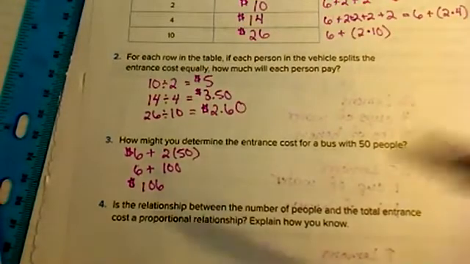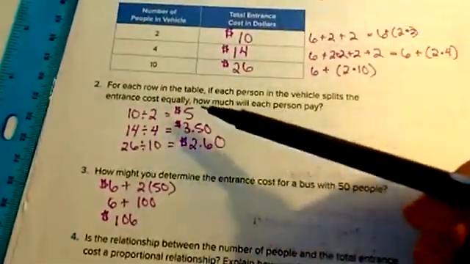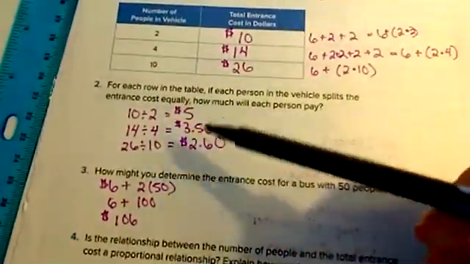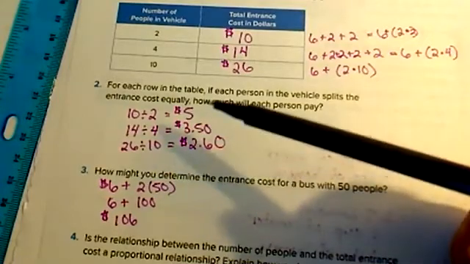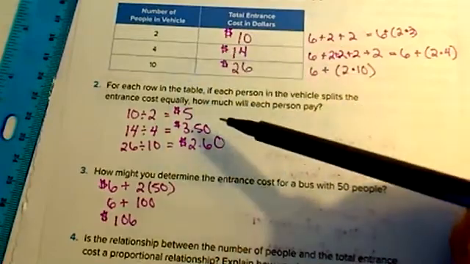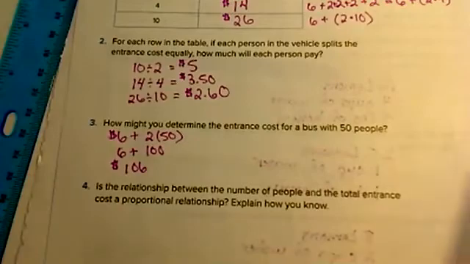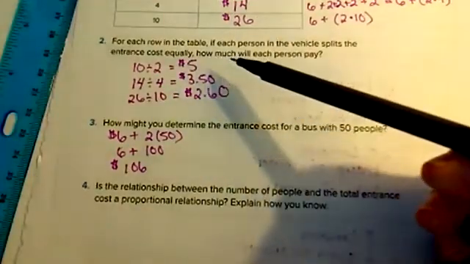All right, so we can say no, because if we're looking here, the cost per person goes down with the more people in the vehicle. So it's going to cost 2 people $5, but 4 people $3.50, and 10 people $2.60. So that's not a proportional relationship because this is going down.